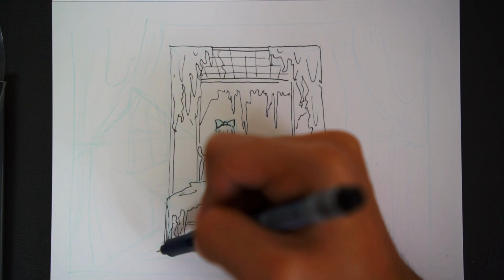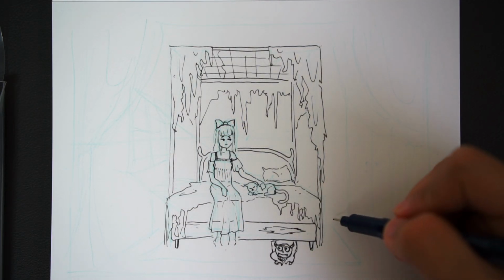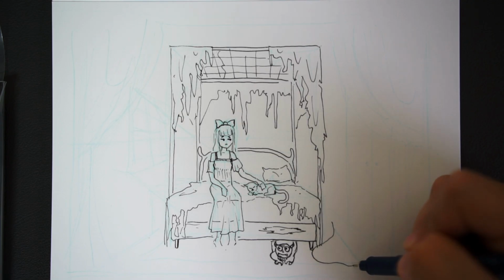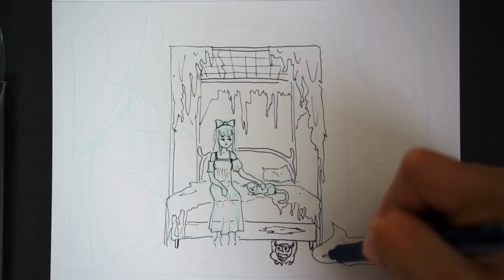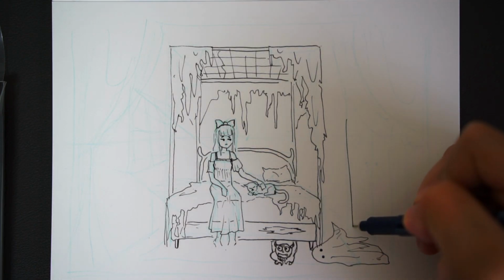So that's why she has a ghost gown just lying on the floor. What I mean by that is there's a cloth just on the floor, but with the ghost face on it, because she likes to pull pranks on people.